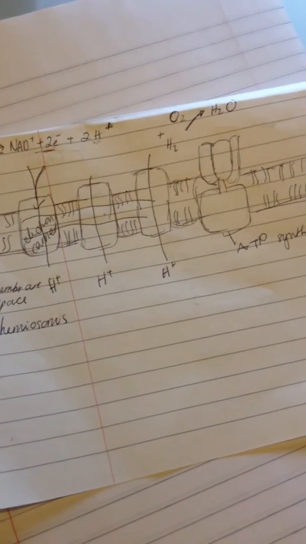And it creates an electrochemical gradient, because accumulation of hydrogen ions creates a pH gradient. So these are all things you should keep in mind, but just for the understanding of what we're doing now, all you need to know is that these hydrogen ions are going to be pumped into this intermembrane space here.